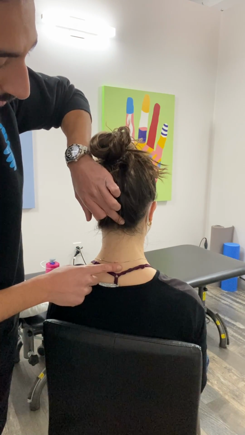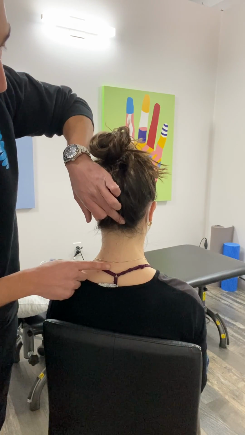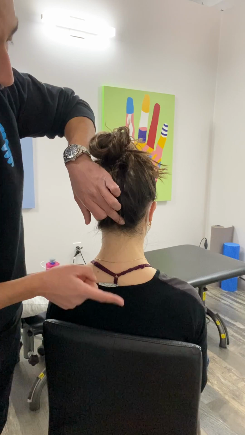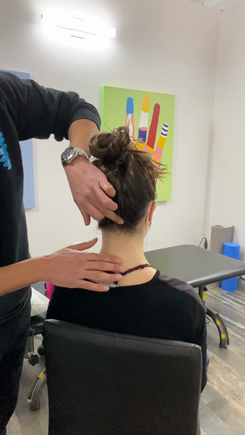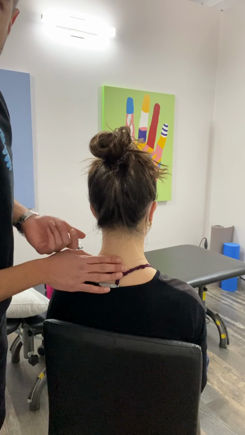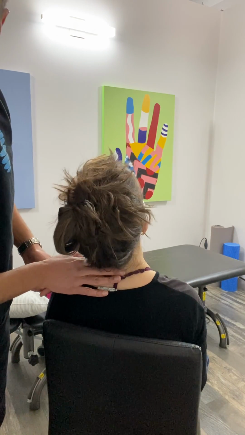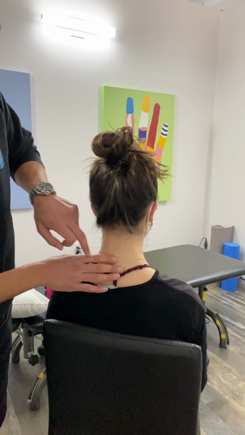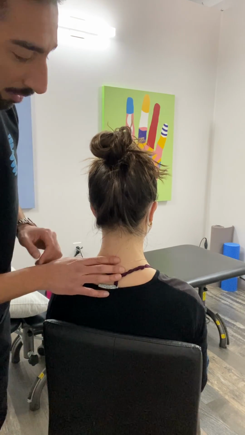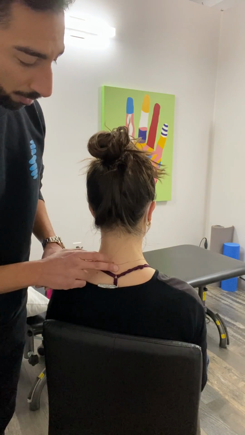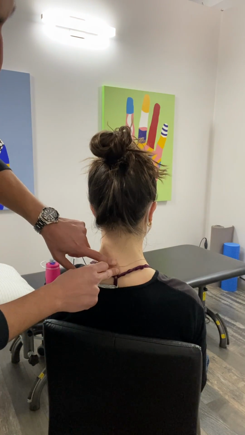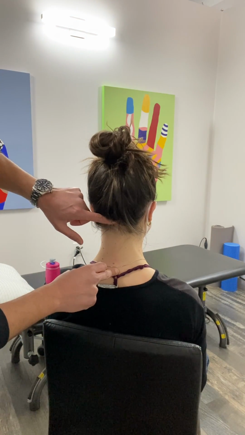How do we find C7? It's going to be the most prominent spinous process on our client. To double check, we can put our fingers on C7, C6, and above, and ask our client to extend their head backwards. As they do that, thank you, we'll feel C6, which was right here for me, actually move anteriorly, meaning that this posterior one, the one we identified earlier, was C7. So we know the nuchal ligament runs all the way up to that EOP.